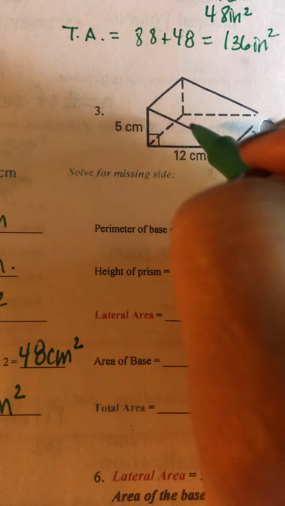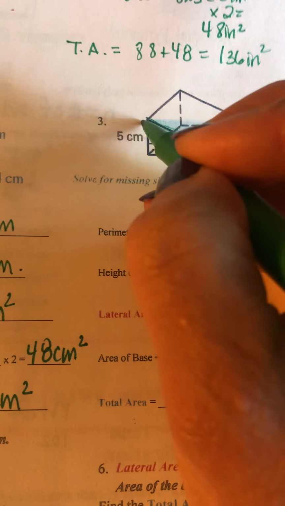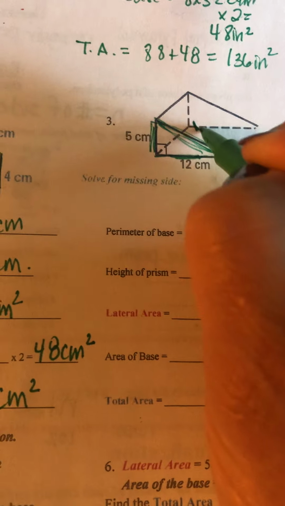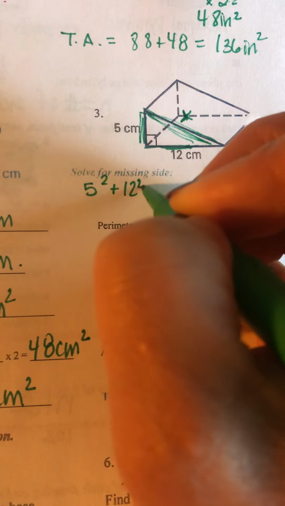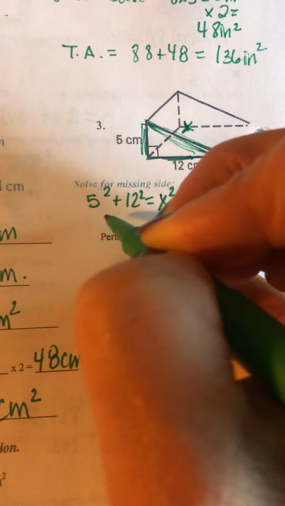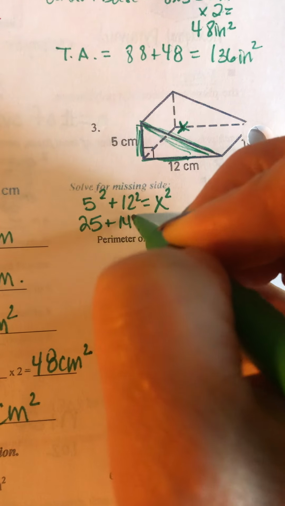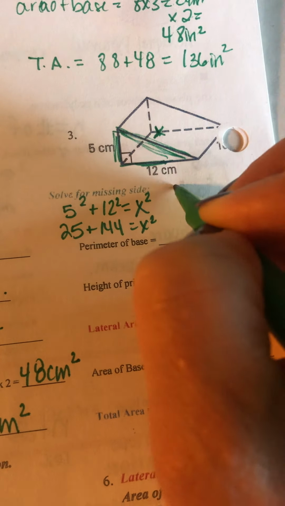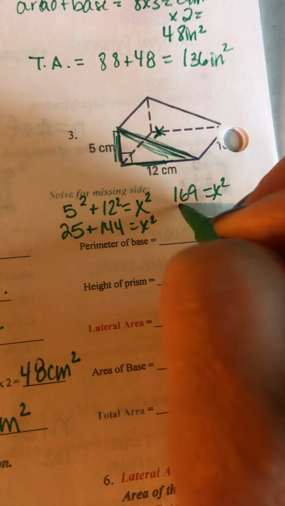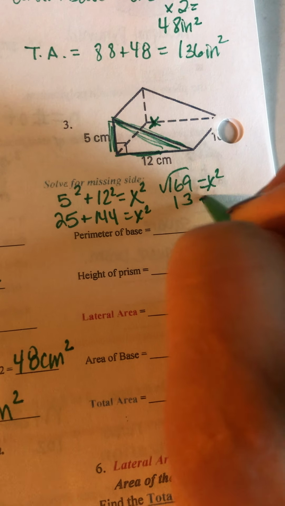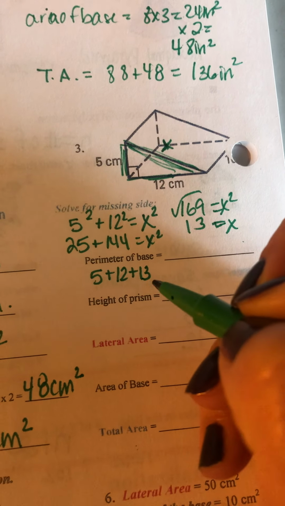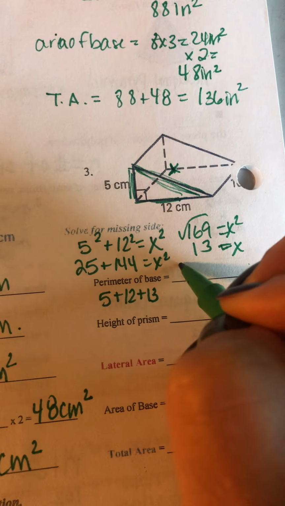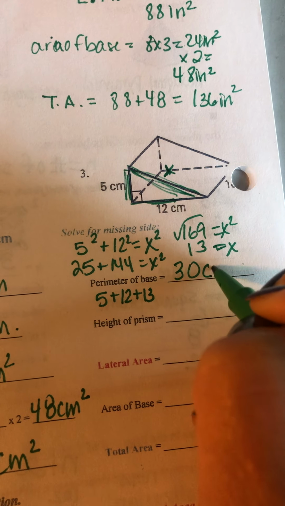Triangles can be a little tricky, and so here's another one. And this triangle is missing a side here, and it's a right triangle. Do you remember how to find the missing side of a right triangle? You're right, a squared plus b squared equals c squared. We've done this same Pythagorean triple tons of times. When you take the square root, you get 13. So the perimeter of the base is 5 plus 12 plus 13, so that is 30 centimeters.